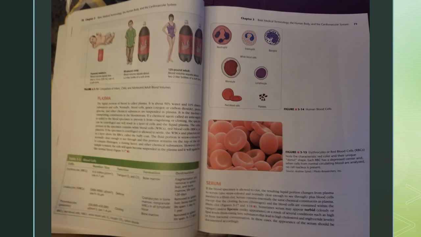Serum. If the specimen is allowed to clot, the resulting liquid portion changes from plasma to serum, also straw-colored and normally clear enough to see through, plus blood cells meshed in a fibrin clot. Serum contains essentially the same chemical constituents as plasma, except that the clotting factor fibrinogen and the blood cells are contained within the fibrin clot. See Figures 3.17 and 3.18.